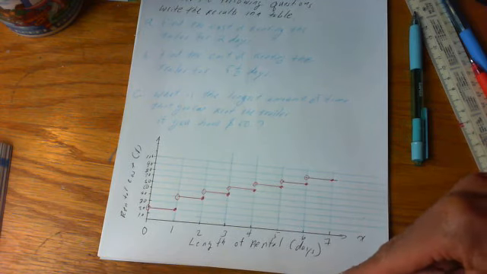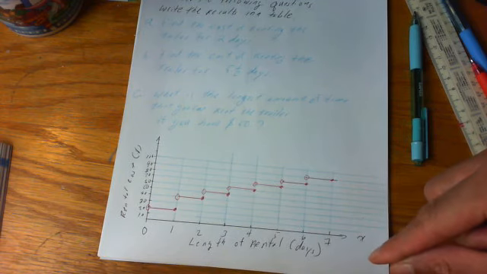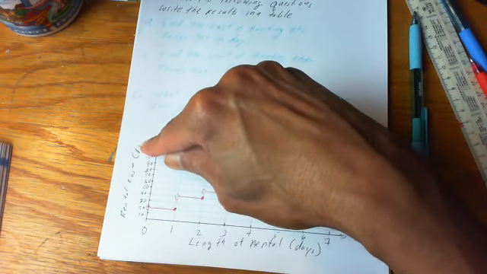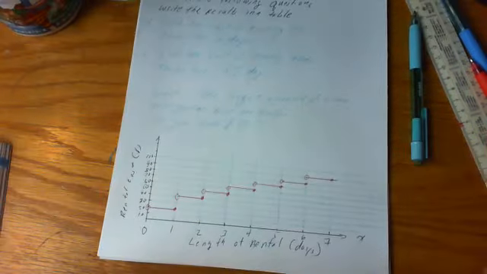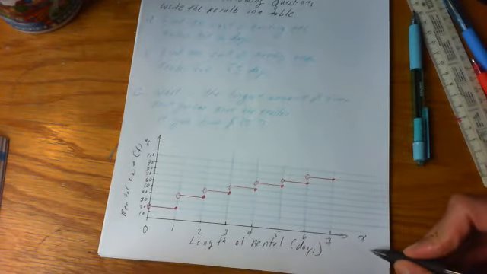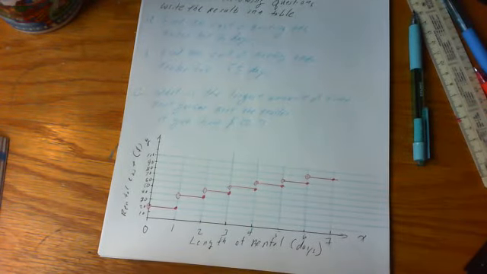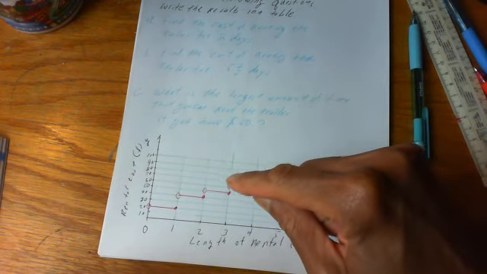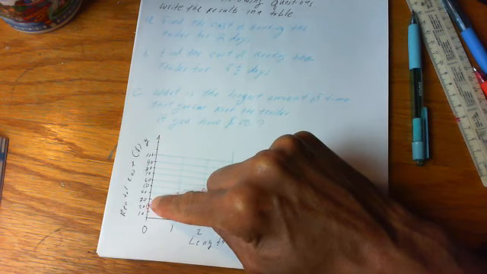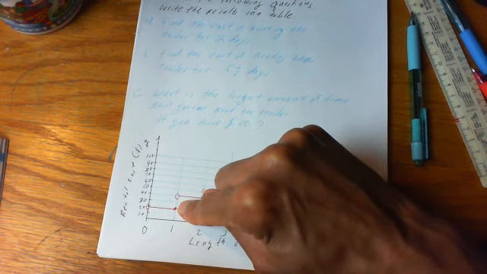Notice the days are our x-axis, and the dollar amount, the cost, is our y-axis. So this is our y-axis. This is our x-axis. And notice that we have an open dot here, a line, and then a closed dot here.